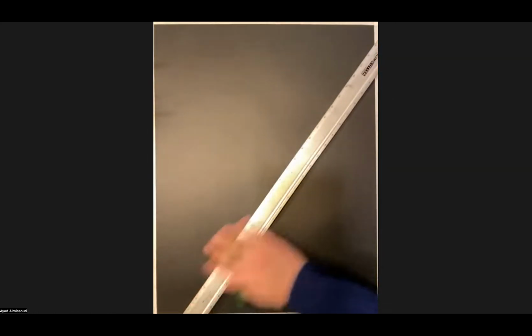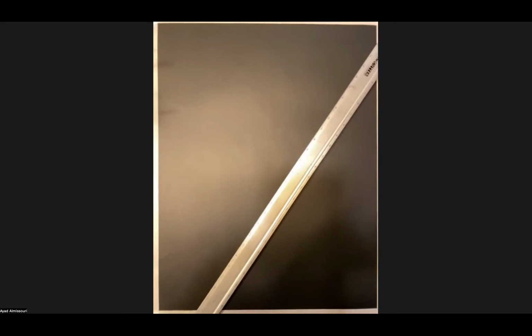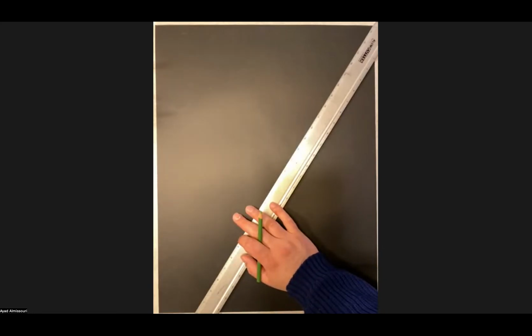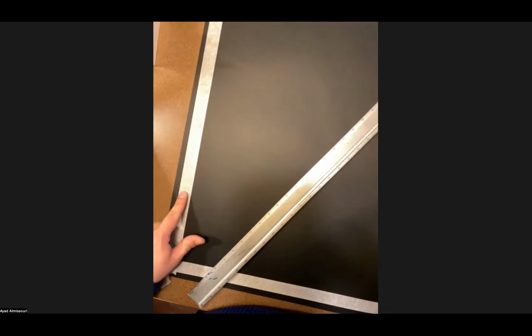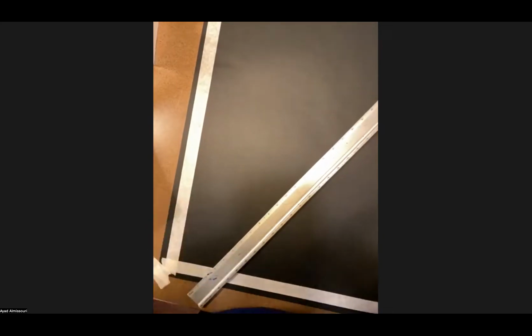Okay, I have my ruler here. Again, I tape down my paper. Okay, so keep that in mind. I tape down all 4 edges. I have about, I would say, give or take, maybe 1.5 inches of border around. As long as it's about 1 inch, that's all you need, to be honest.